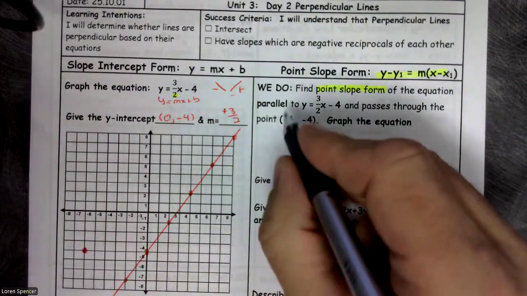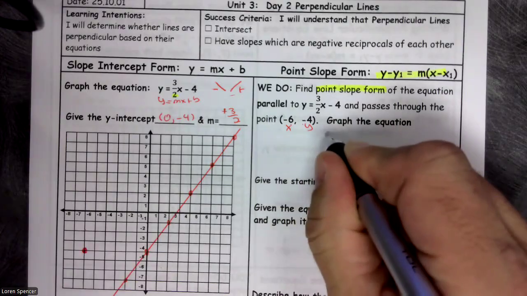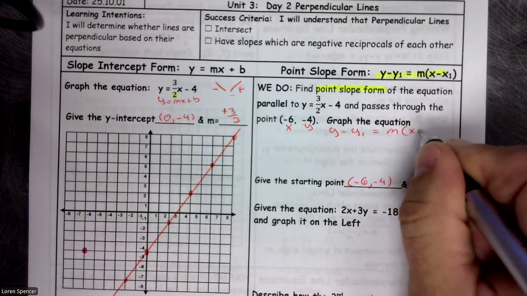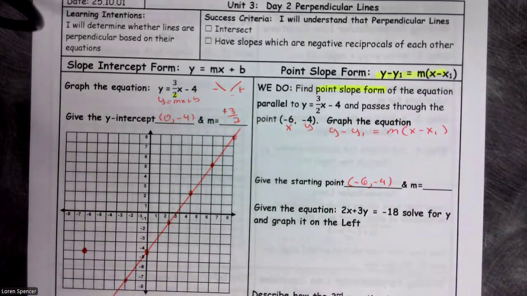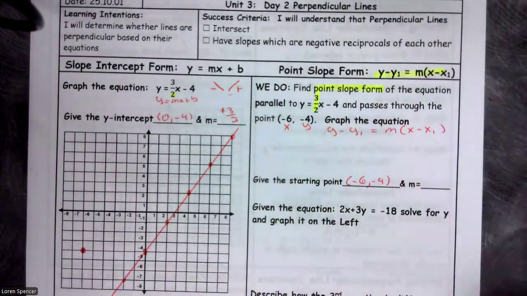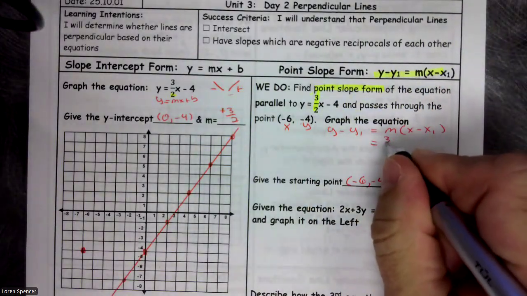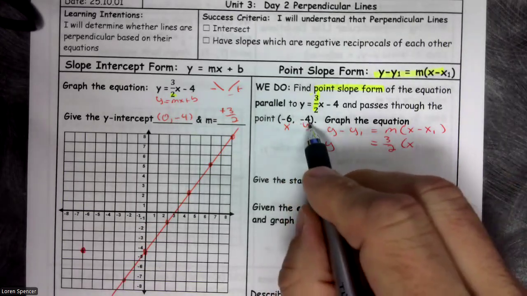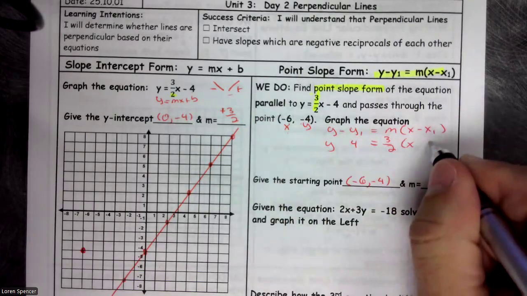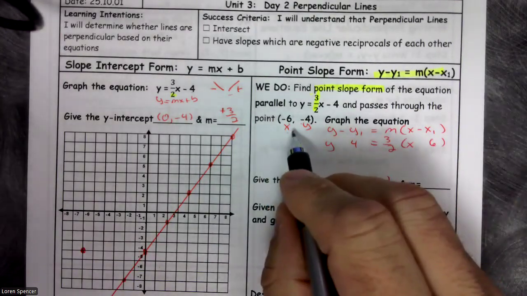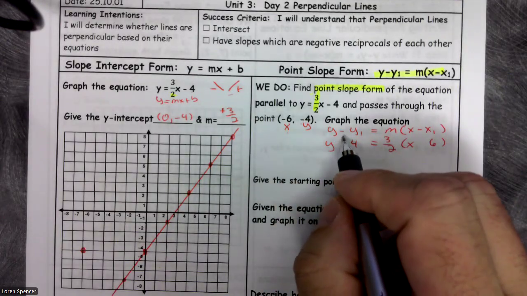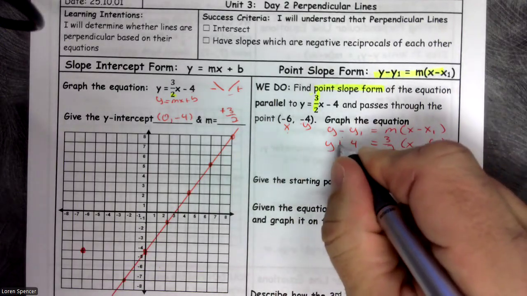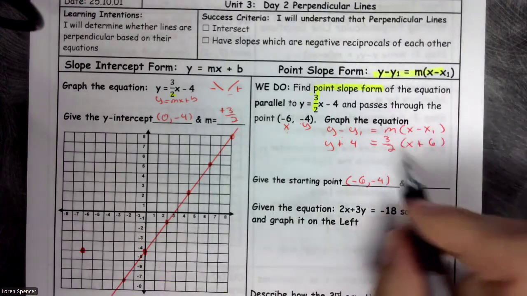And this is my x, this is my y, and we want it in y minus y1 equals m times x minus x1. Well, if it's parallel, the slopes have to be the same. So we know that this is going to be 3/2 because the slopes are the same. We know the y is going to be a 4 and the x is going to be a 6. However, when we put them in an equation, because of the negative sign, these signs flip. So this becomes a positive 4 and this becomes a positive 6.